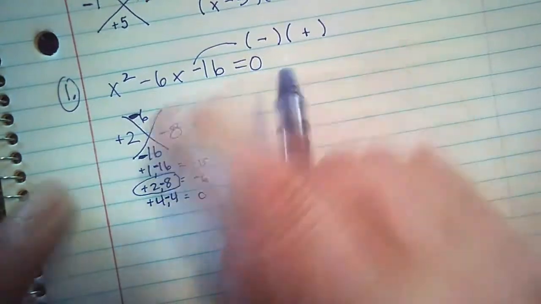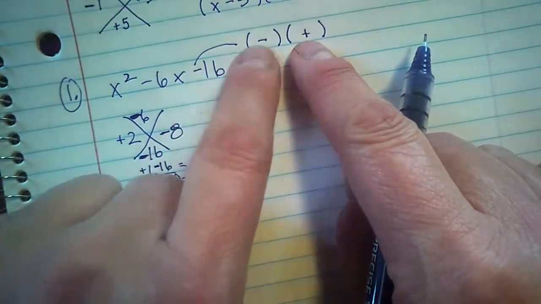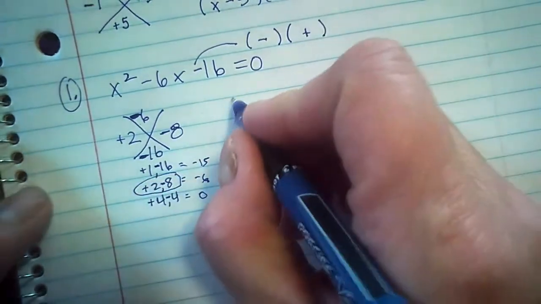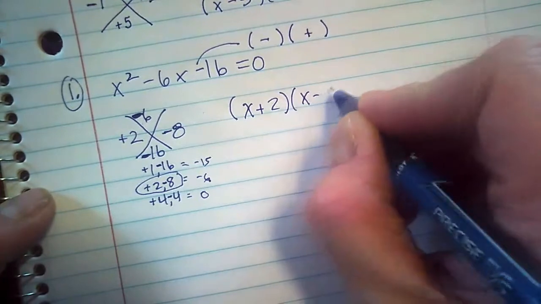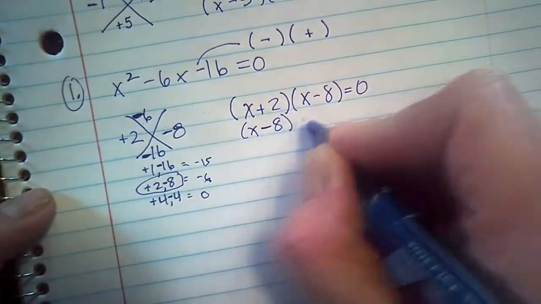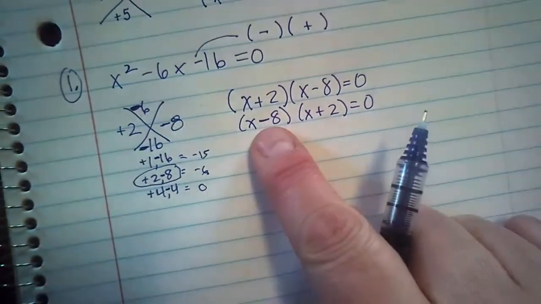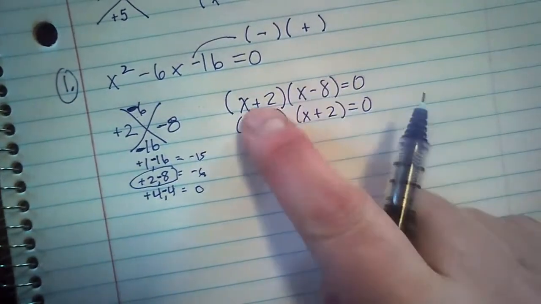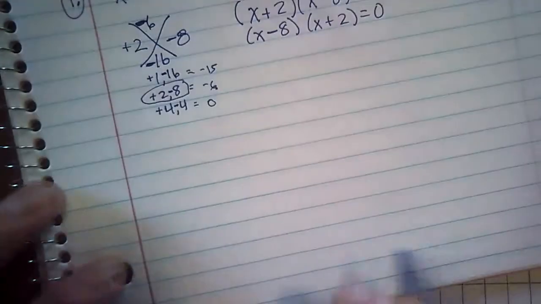So in my parentheses, like I predicted, I'm going to have one parenthesis with a minus, one parenthesis with a plus. Again, the order that you write them down does not matter. What does matter is that you have the correct sign with the correct number. So notice 8 is negative, 2 is positive, but it doesn't matter the order in which I write this.